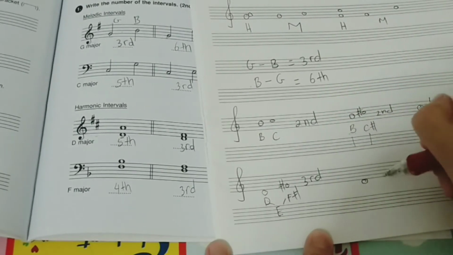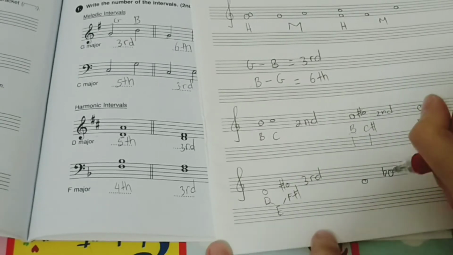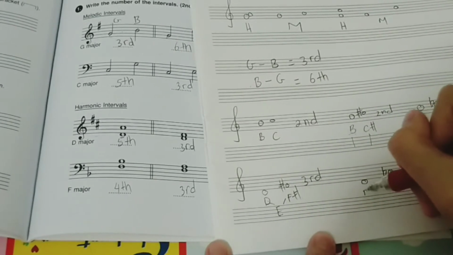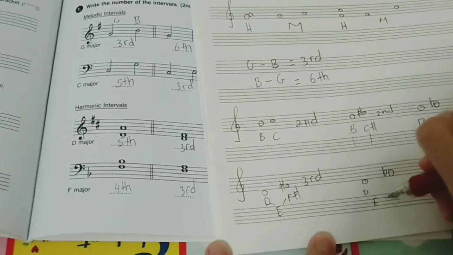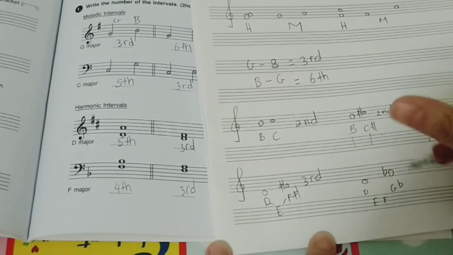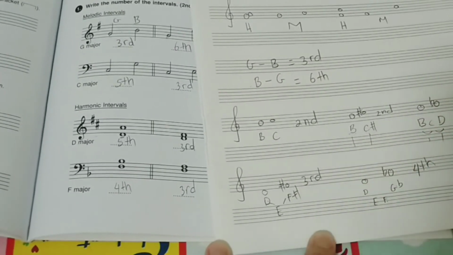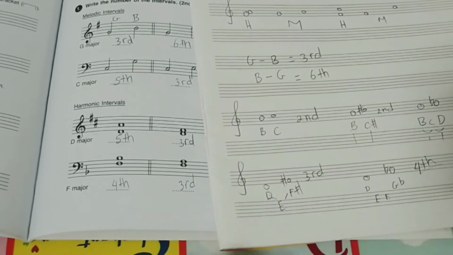If they are given D to G flat, although F sharp and G flat are the same place on the piano, we have D, E first, F first before we can reach G if we count by the letter names. So this will be fourth. 1, 2, 3, 4. So this is interval of fourth.